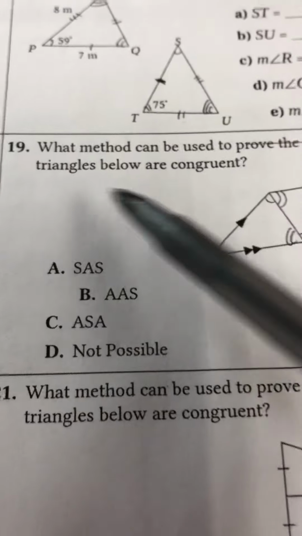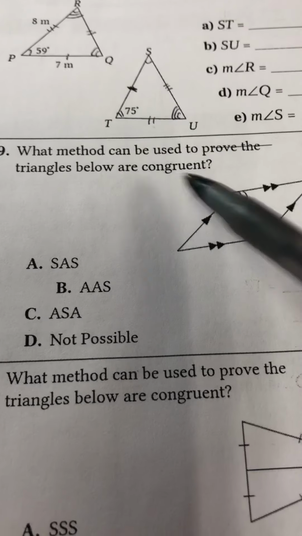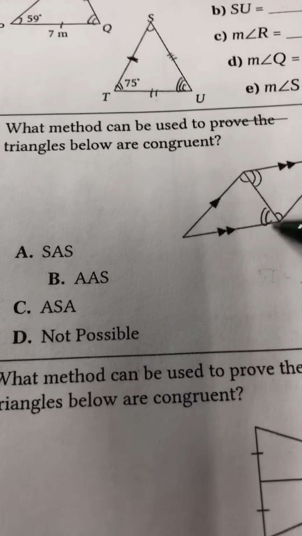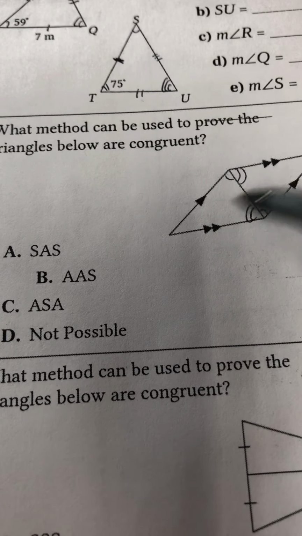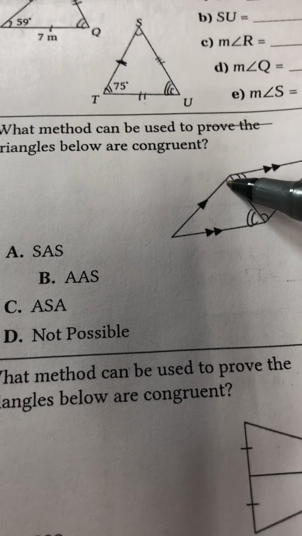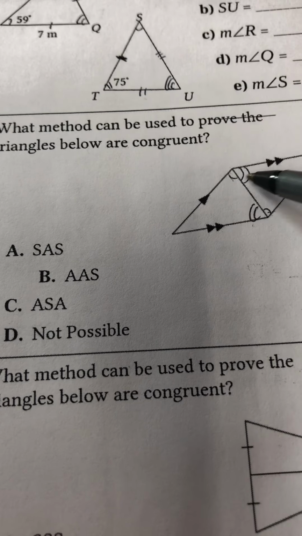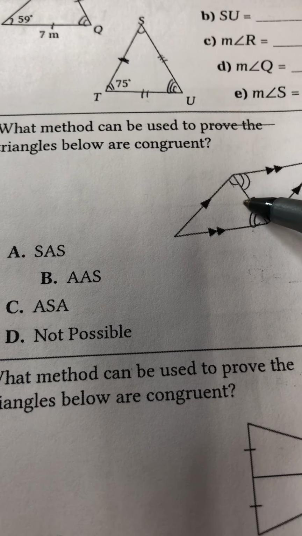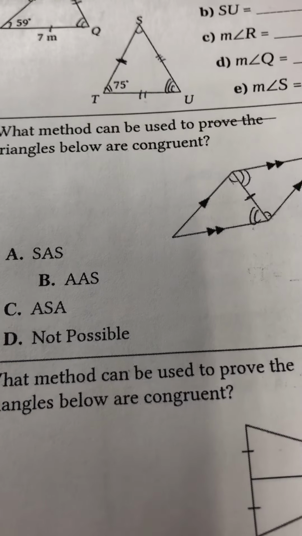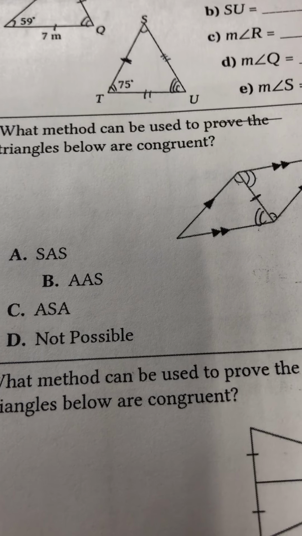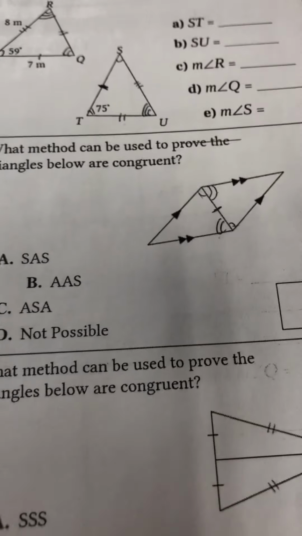Number 19, what method can be used to prove the triangles below are congruent? I marked, since these are parallel lines, these alternate interior angles are going to be congruent to each other. This side is going to be congruent to itself. So that should help you answer number 19.